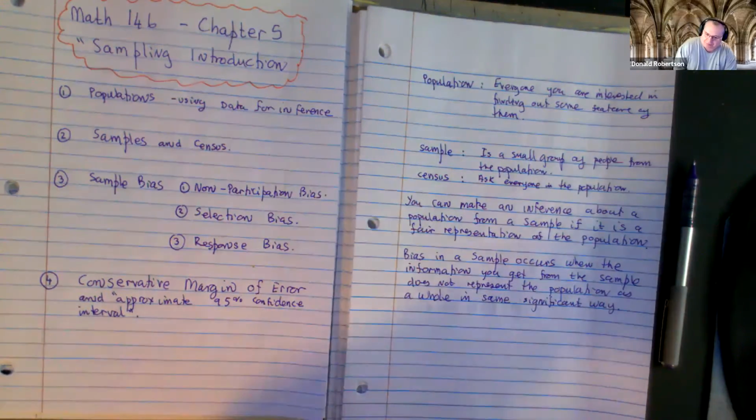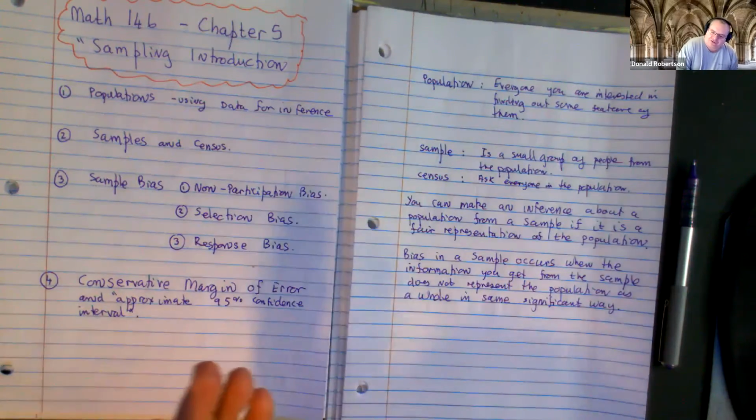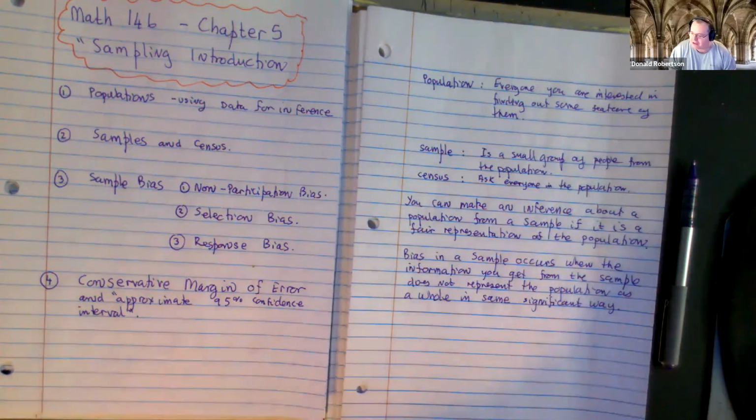So you've got this kind of balance. Should I try a census? Yes, if it's feasible and doable. It's always better to do a census because you got everybody and you know the answer. On the other hand, that's probably not going to be the case in most situations, so you do a sample.